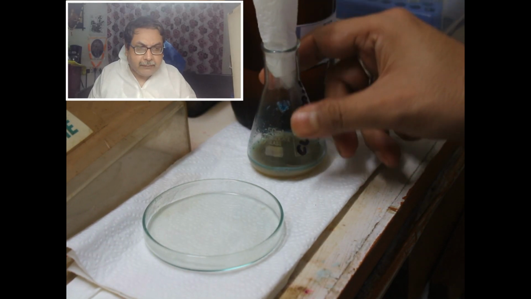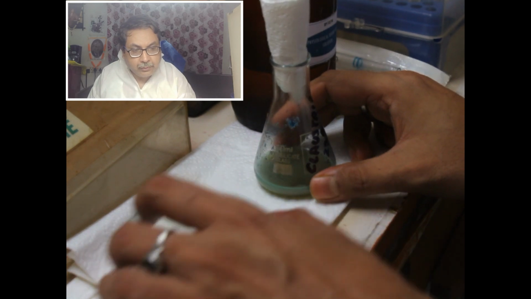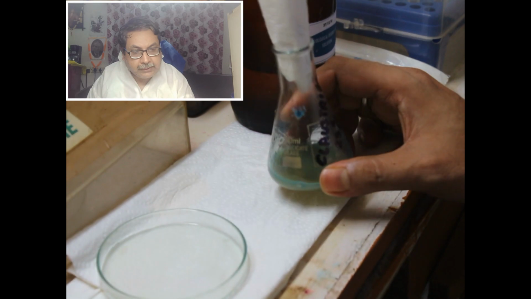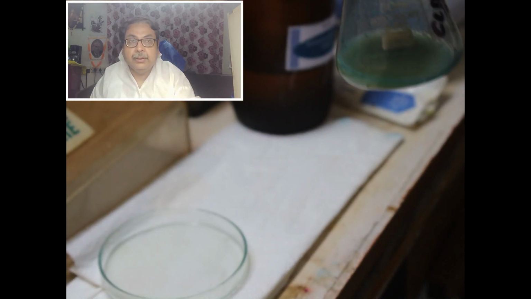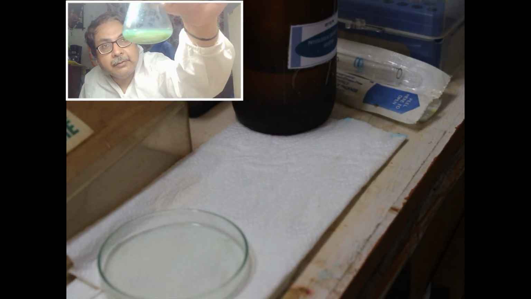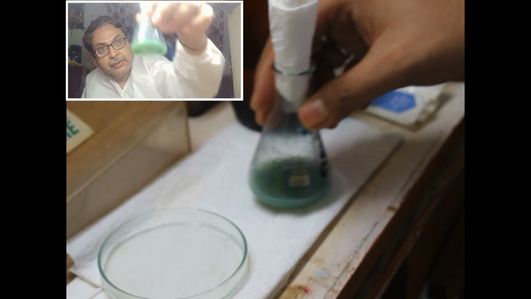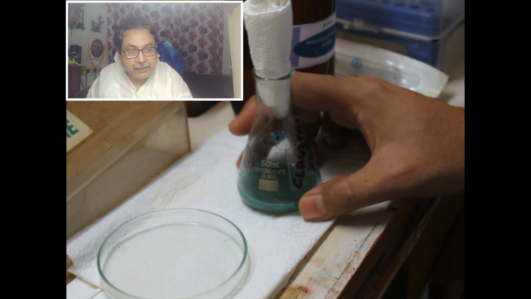Hello friends, we are back after 3 days with our Clostridium fungus. So actually this is a very fast growing fungus. You can see in the camera that the color has changed already, from green to light green or bluish green. And it has become very dense. So we are going to observe this fungus after 3 days.